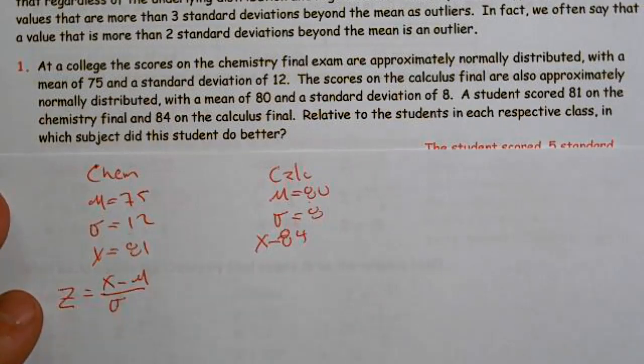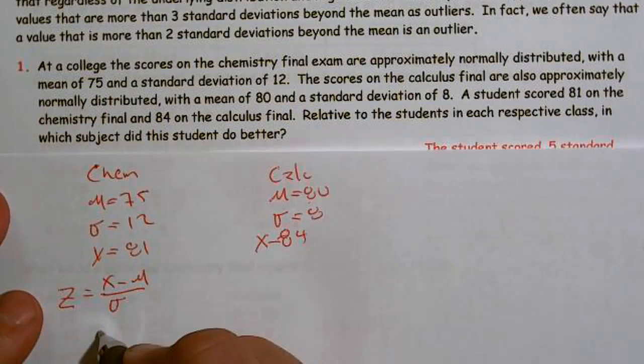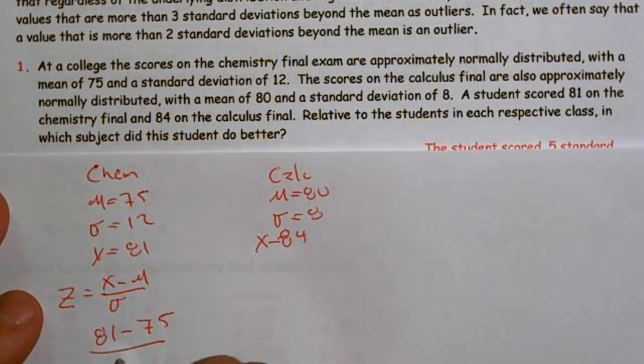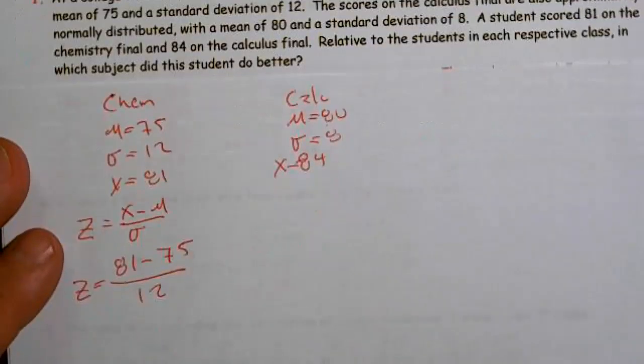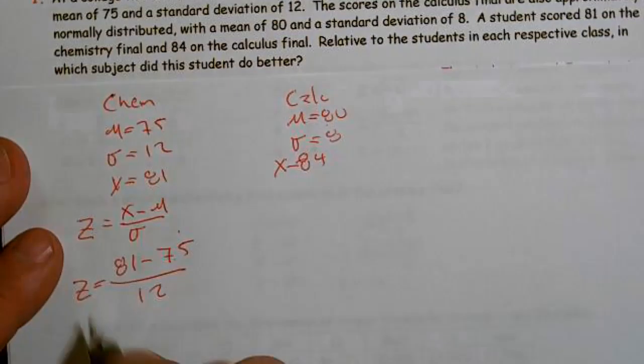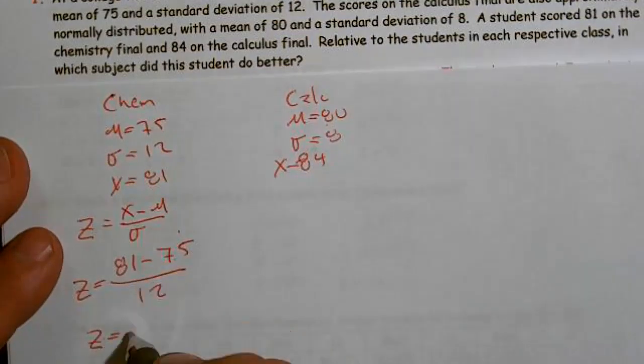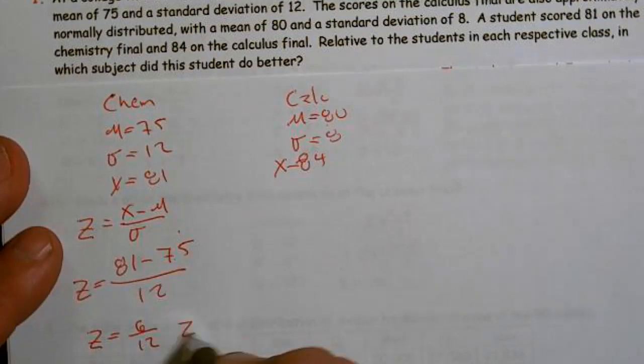For chemistry, we're going to have 81 minus the 75 divided by 12. And 81 minus 75 is 6 over 12. So we end up with a z-score of 0.5. It's positive.